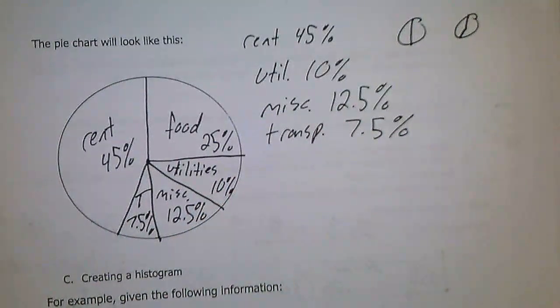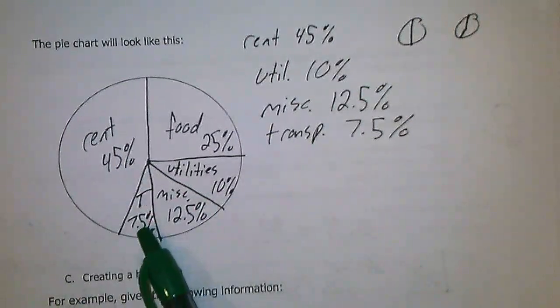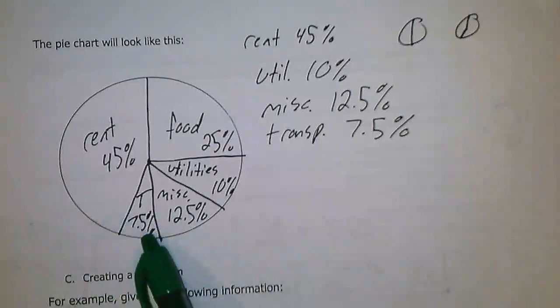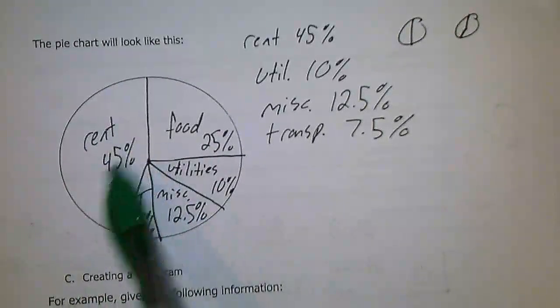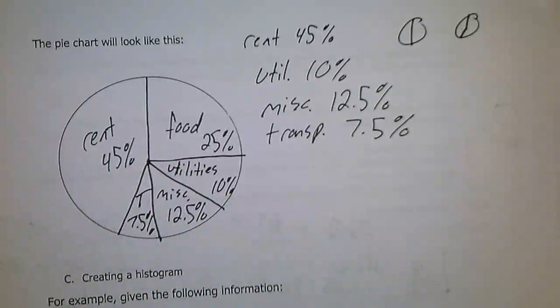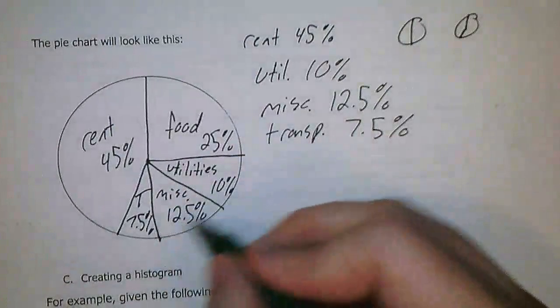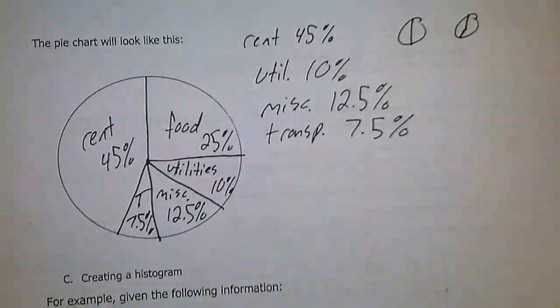If I'm grading a test like this by hand, I'll just look at the smallest percentage needs the smallest part of the pie. The biggest percentage needs the biggest part of the pie. As long as everything else is just a good enough attempt, then we're fine.